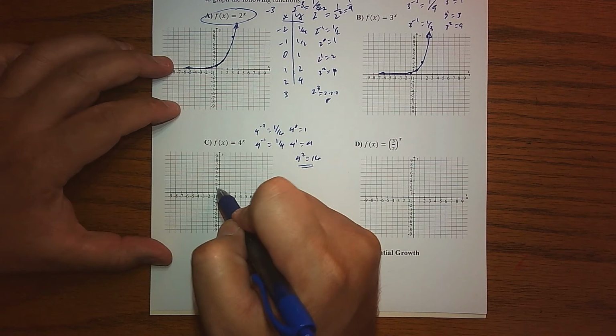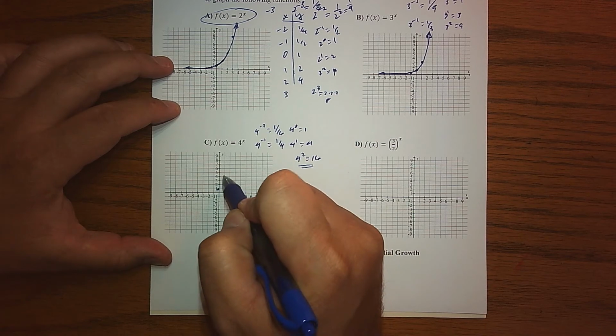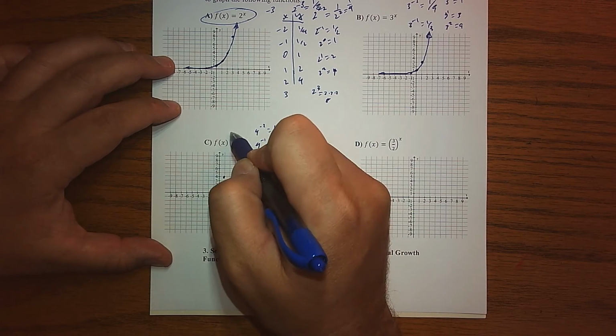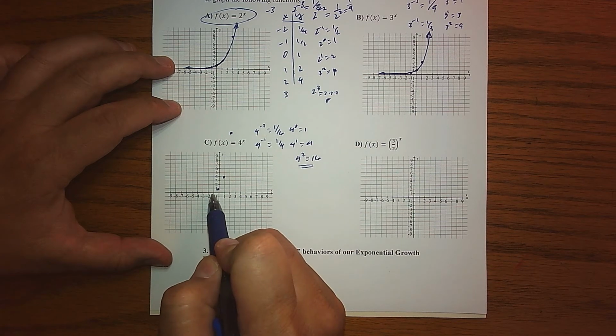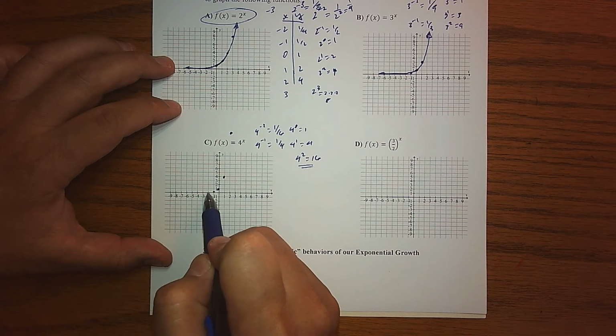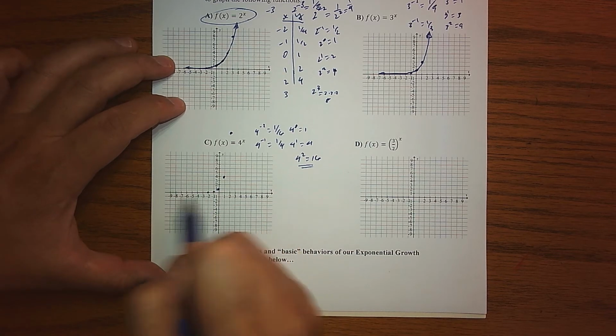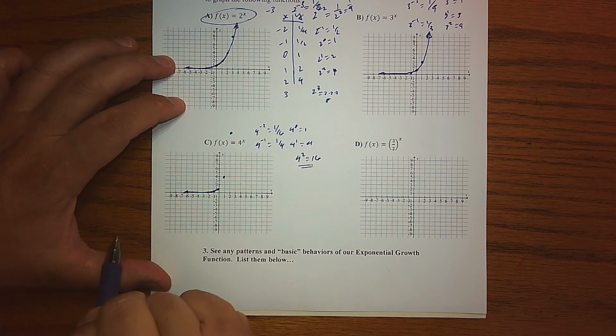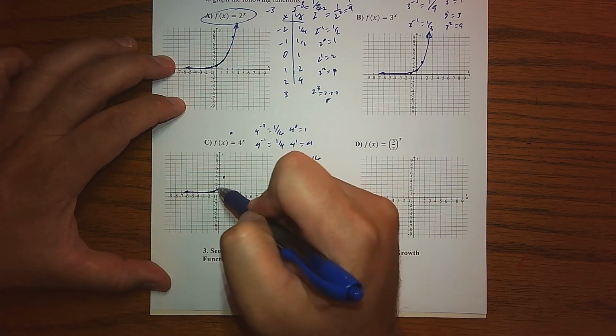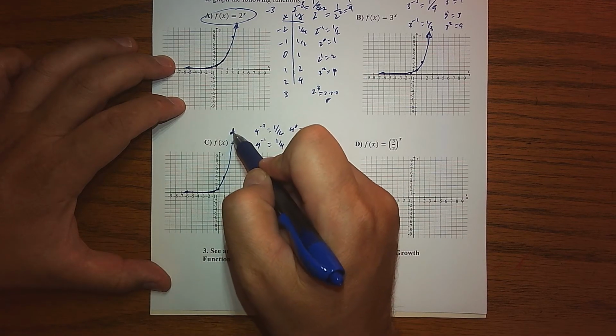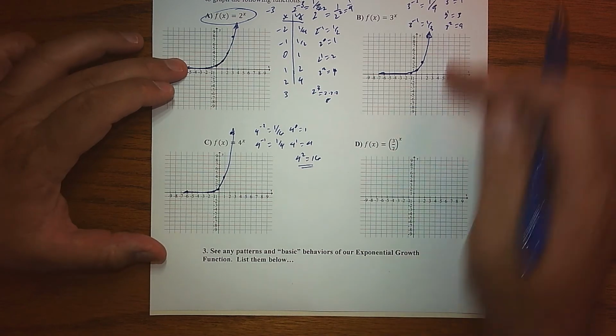So we have (0, 1), we have (1, 4), (2, 16) is way off the charts. -1 gives us about 1/4, -2 gives us about 1/16. So again, in this negative x direction, we start getting closer and closer and closer to the x-axis, and in the positive x direction, the graph just explodes, even faster than 2^x and faster than 3^x.